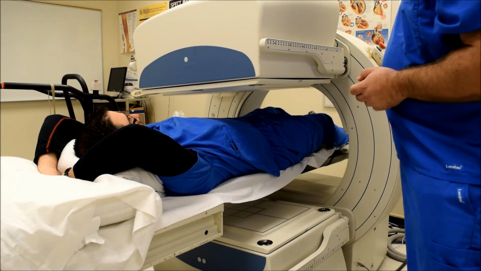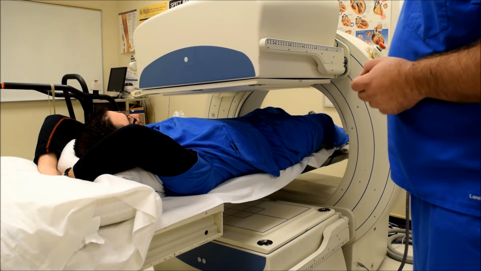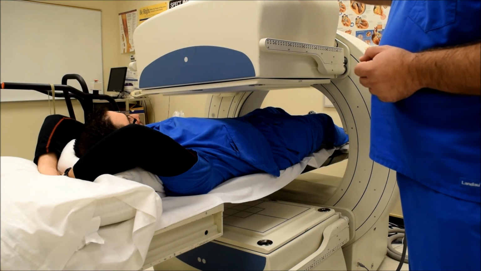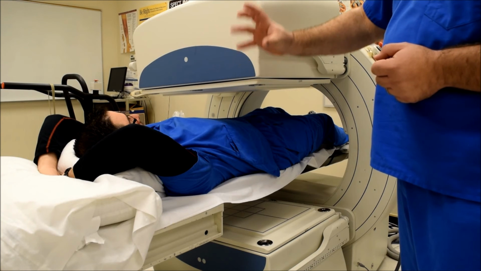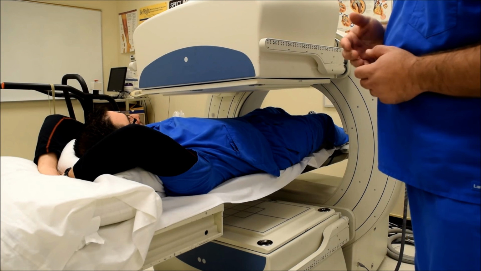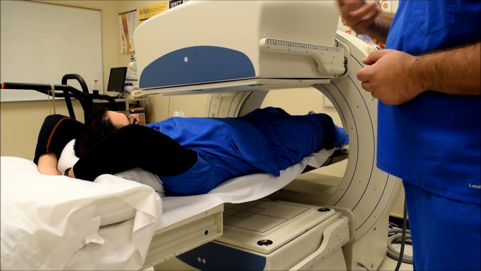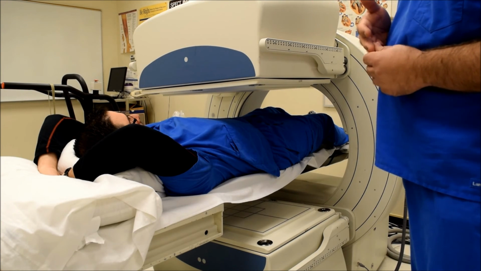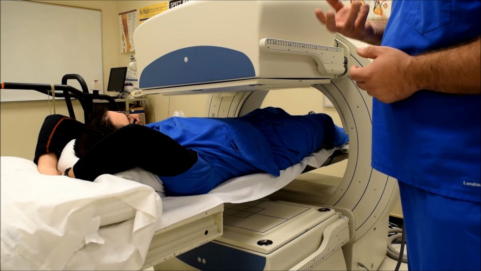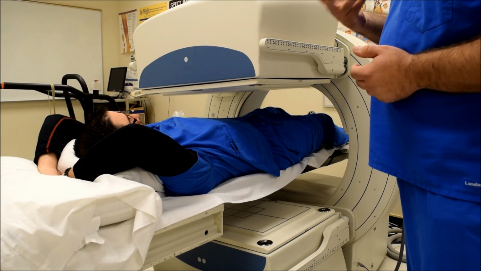Once we have it in this position, we'll enter our protocol information. At that time, the camera's going to move a step at a time, turning counterclockwise, taking pictures 360 degrees all the way around. Once you're done, the computer will rebuild it into an image that the physician can go through and look at different slices to get a better idea of where the lesion or the area of uptake is that we're looking at.